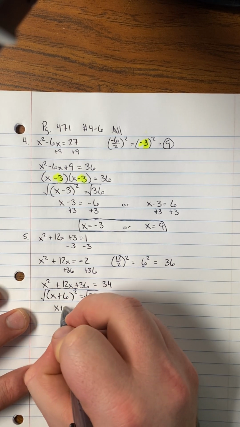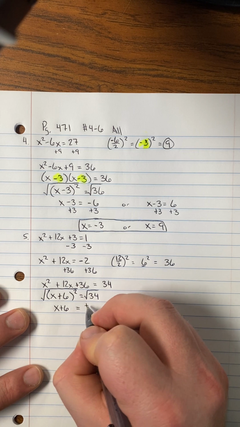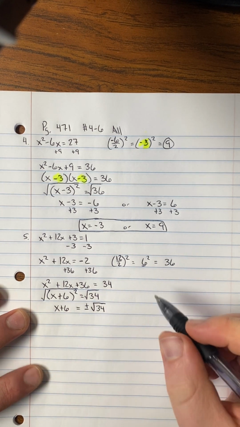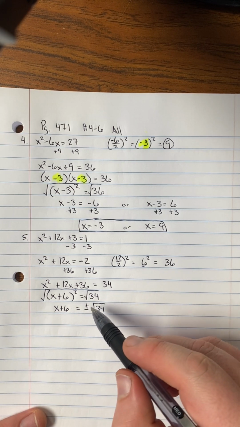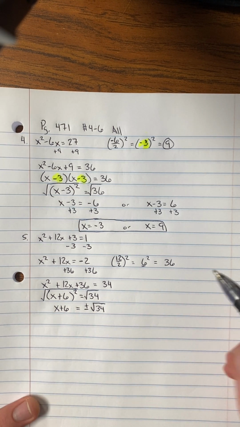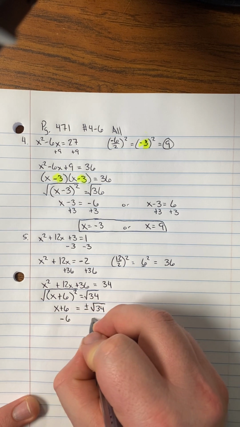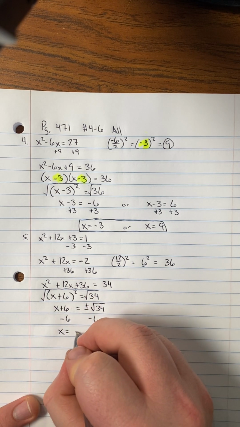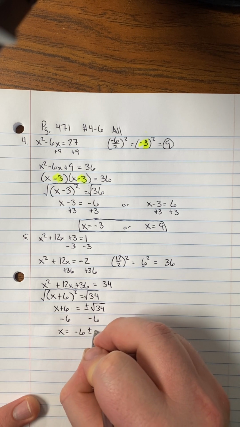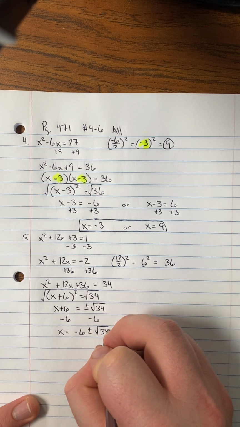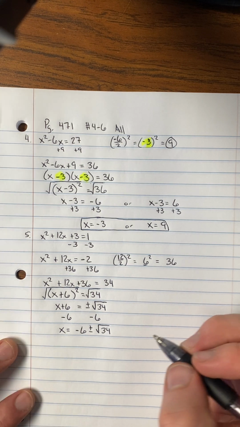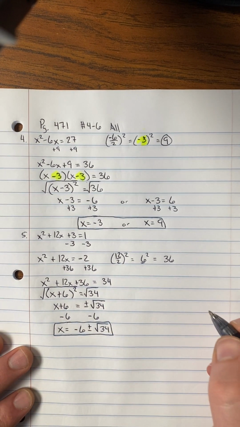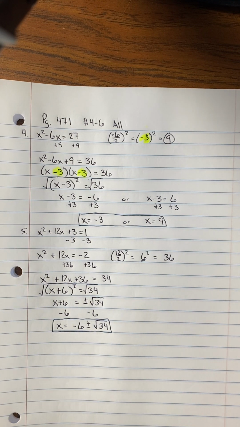This is now x plus 6 is equal to plus or minus the square root of 34, because we cannot take the square root of 34, so we have to leave it the same. Remember that from yesterday. Minus 6, we get x is equal to negative 6 plus or minus square root of 34, and guess what? That's the final answer. Just like that. Okay? So that's number 5.